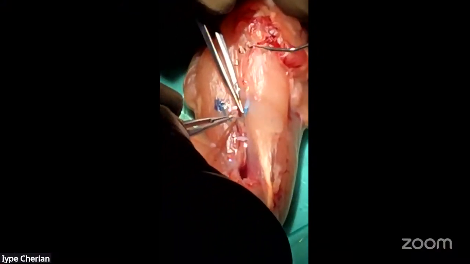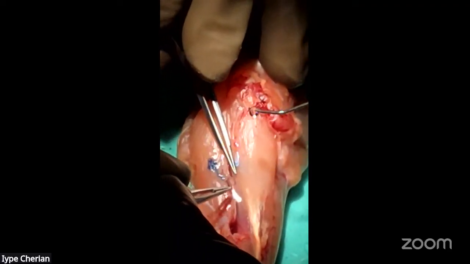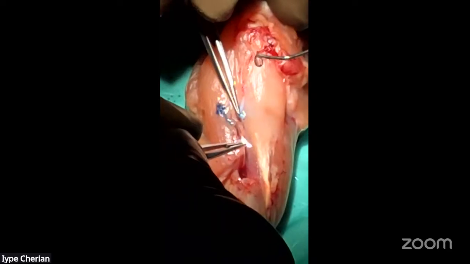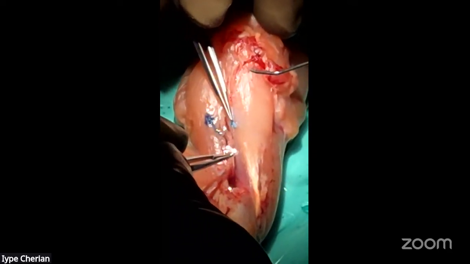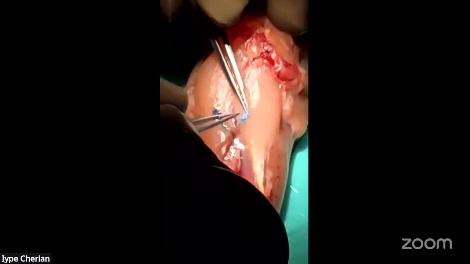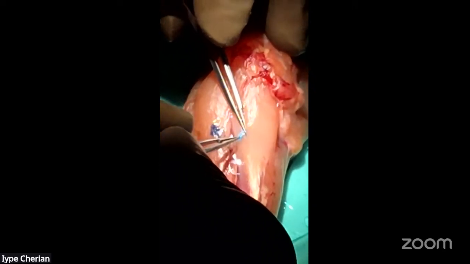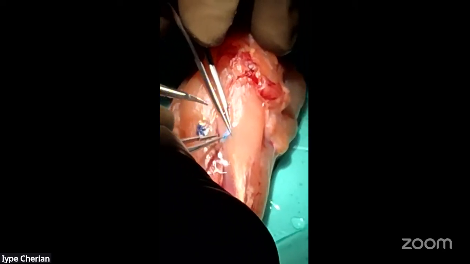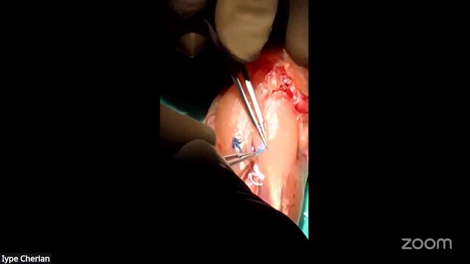John, so what you're seeing is an unrestrained patch repair.